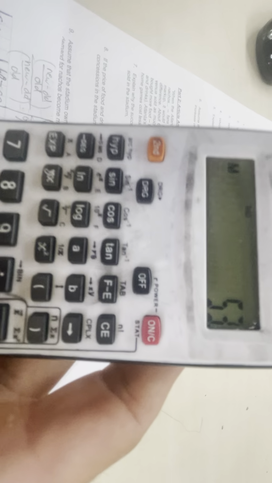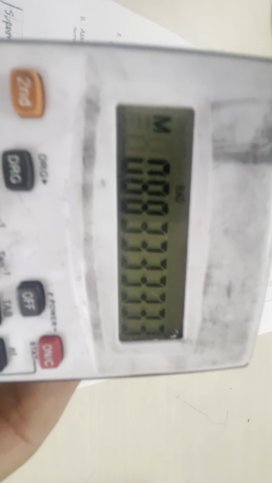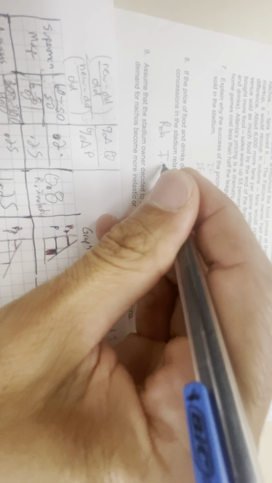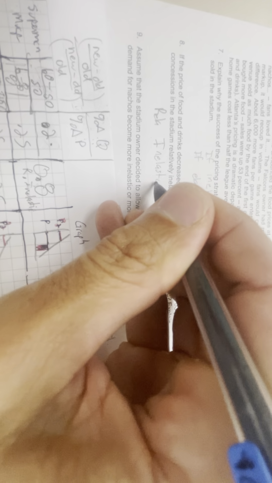Well, I can do the math. 53 divided by 60. I know the answer is going to be less than 1. It's going to be 0.88. So using my rules, it's going to be relatively inelastic because it is less than 1. Relatively inelastic, because my answer is less than 1. Cool.